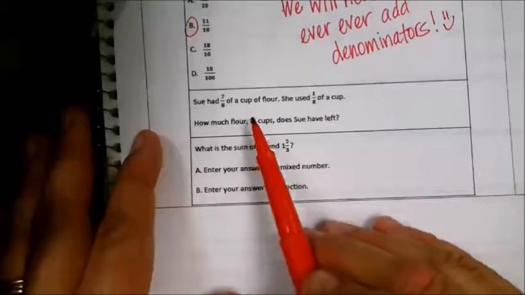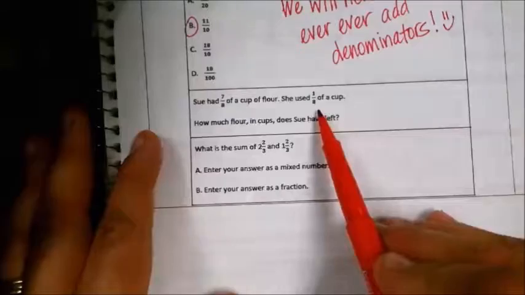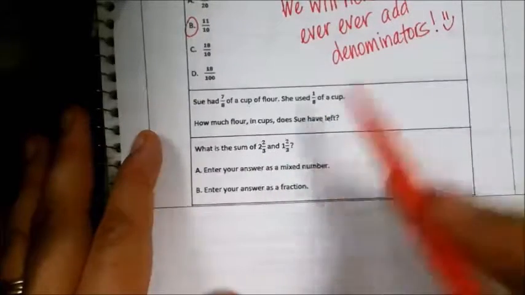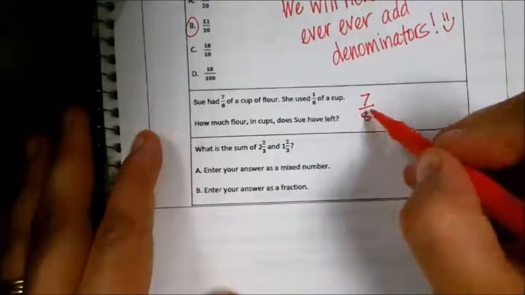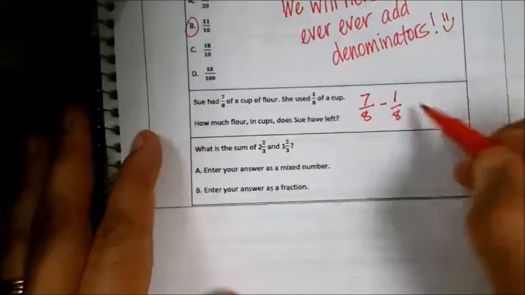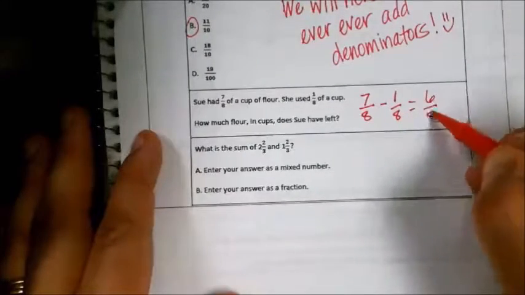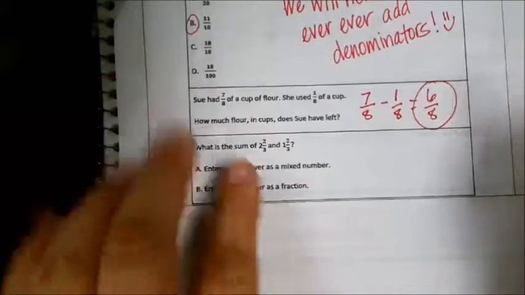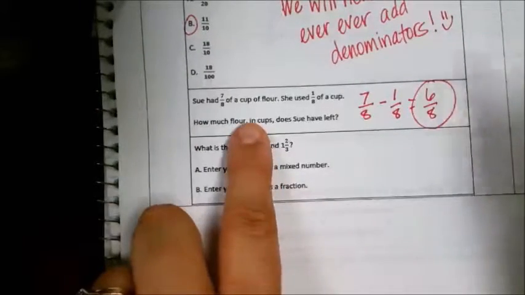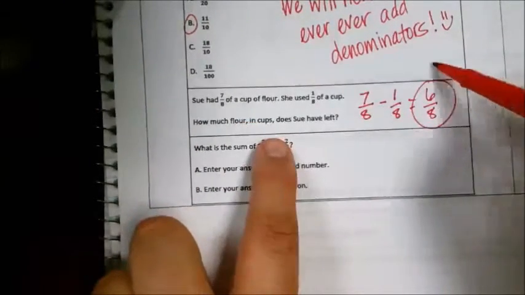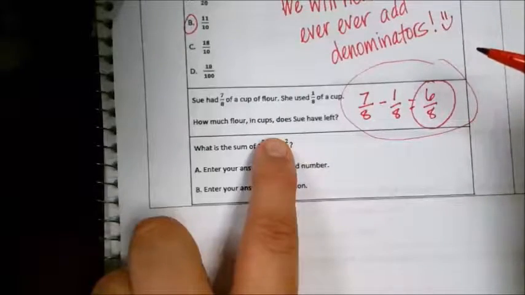Sue had 7/8 cups of flour, and she used 1/8 of a cup. How much flour does she have left? This is a subtraction problem. 7/8 minus 1/8 equals 6/8. There's your answer. Do you notice that there's no multiple choices here? So this might be a situation where you have to type in an answer to a problem.